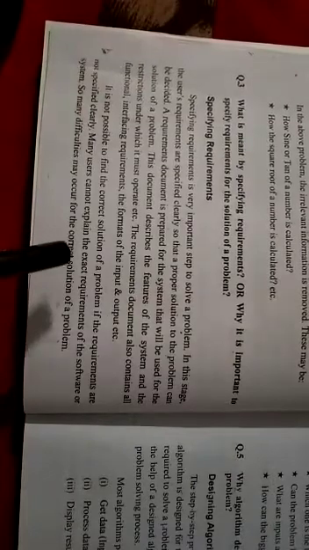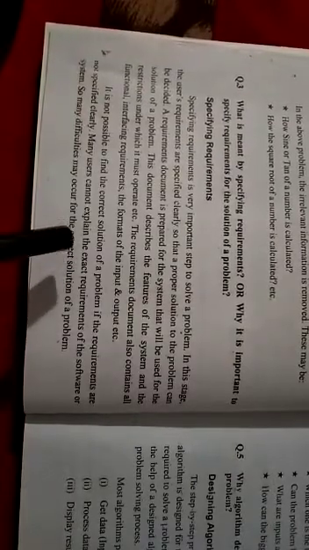It is not possible to find the correct solution of a problem if the requirements are not specified clearly. If you don't know the requirements of a problem, if any problem is occurred in your computer for doing any task, if requirements are not specified clearly, then it is not possible to find the correct solution. If the requirements are specified clearly, then you will make a document.